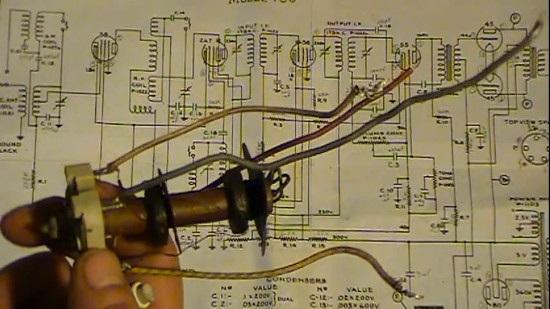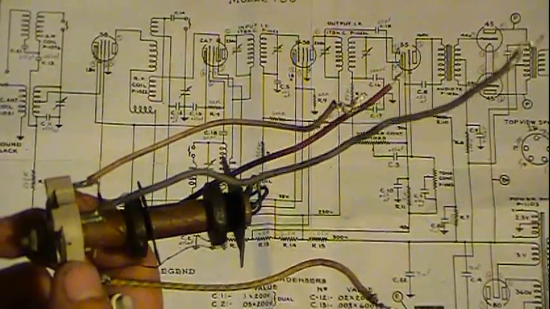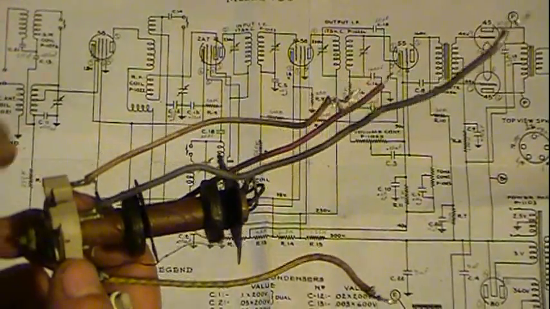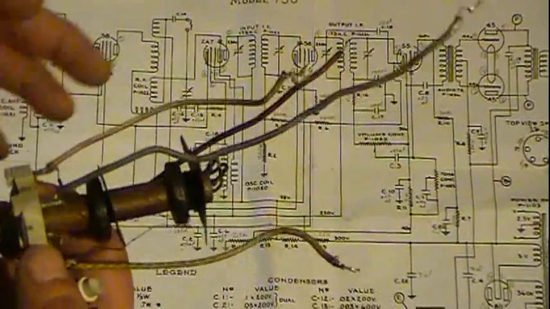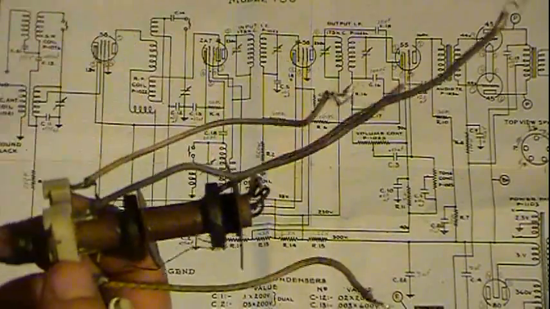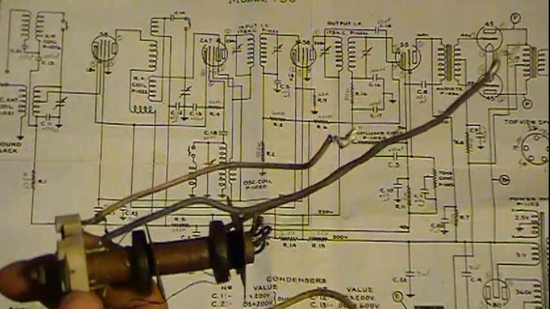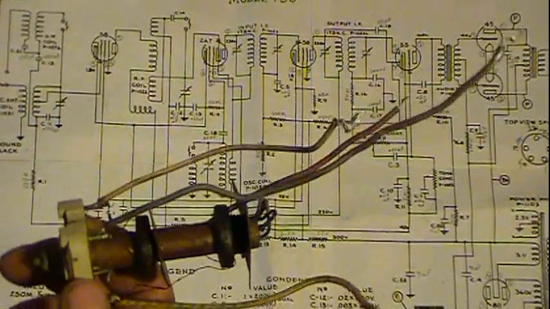But I have seen, especially on some radios, where they changed IF transformers and ended up with different colors. Even though it's the same model, it was just a later serial number.